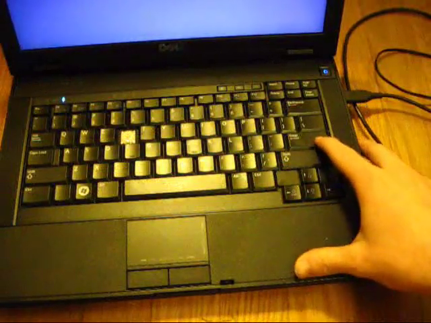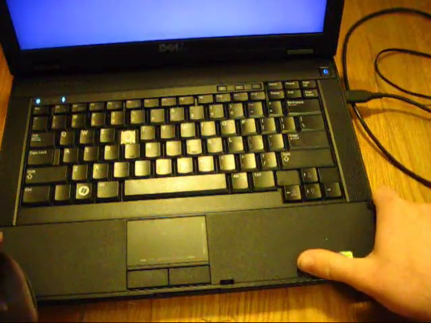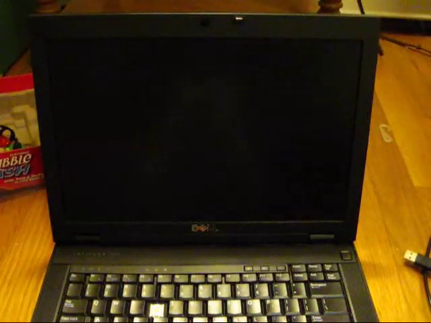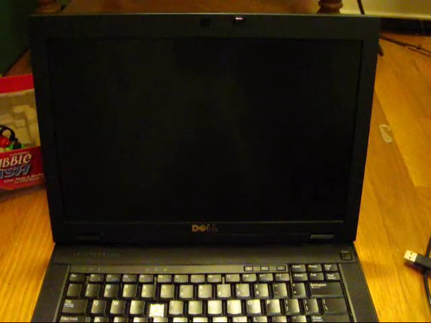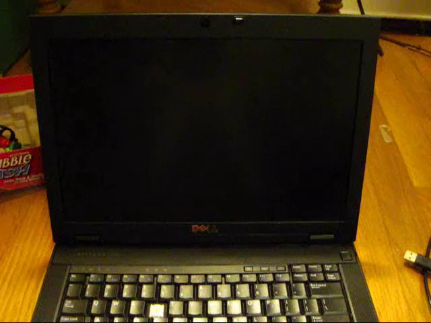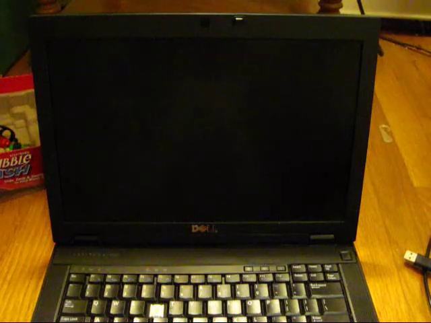Then close the tray and hit enter. And it'll turn off. Alright, so I'm going to put my live CD back. And let's go ahead and see if we can get this thing working through Windows now. So, I'm going to turn this thing back on.